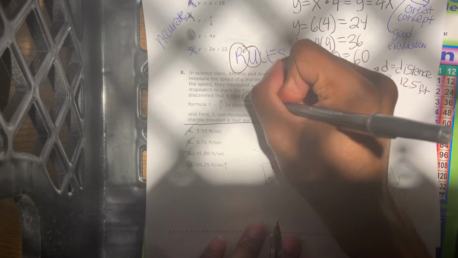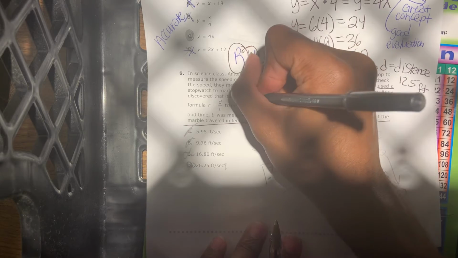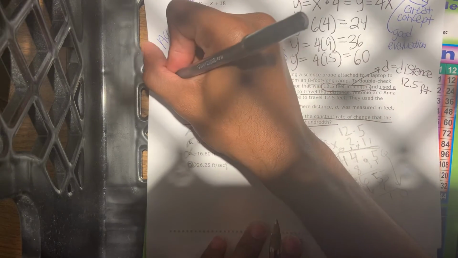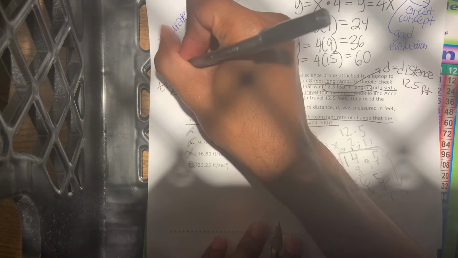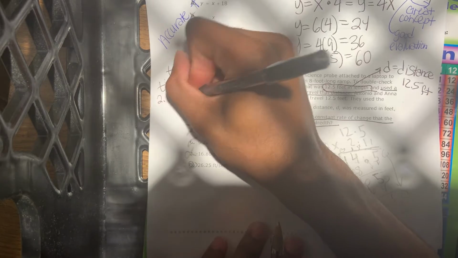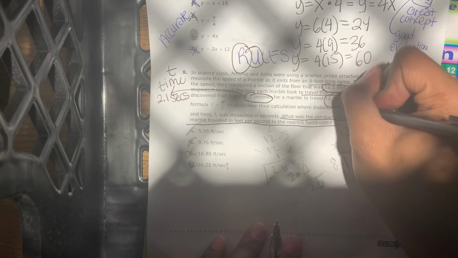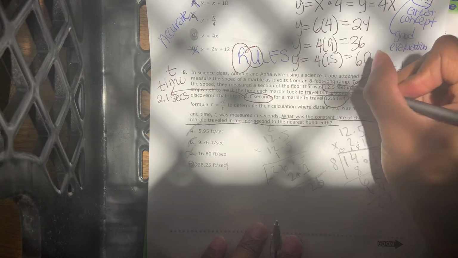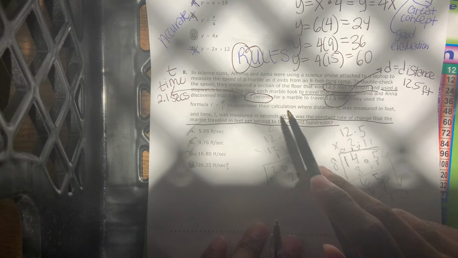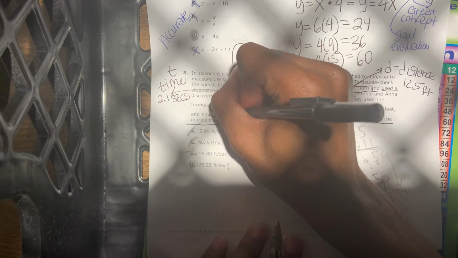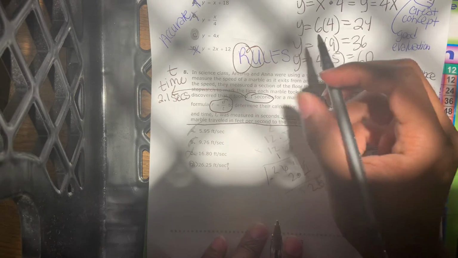And they used a stopwatch to mark the time each marble took to travel that distance. Antonio and Anna discovered that it took 2.1 seconds, okay? So we're going to circle 2.1 seconds. And this, as you might have imagined, is our time, T, 2.1 seconds, for the marble to travel 12.5 feet, which we already indicated is our distance. They used the formula, this is the distance formula, the rate equals d divided by t.